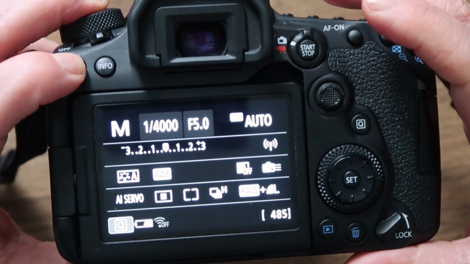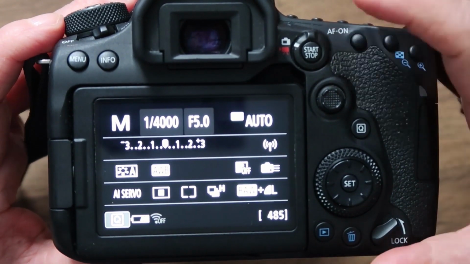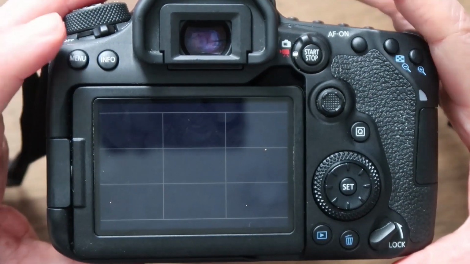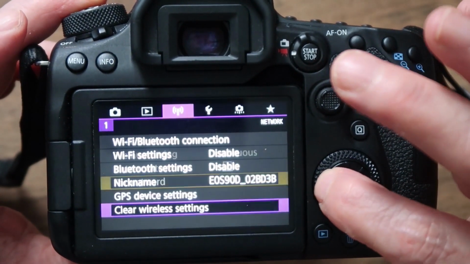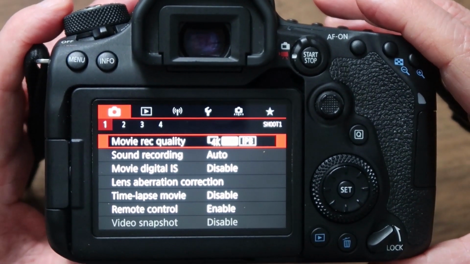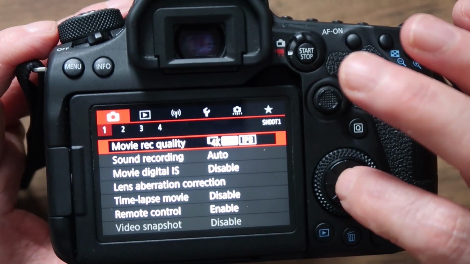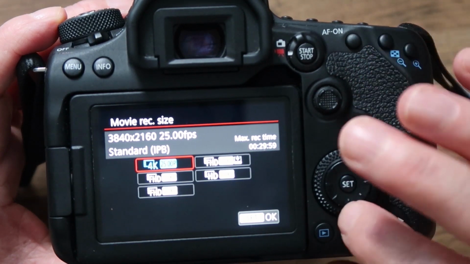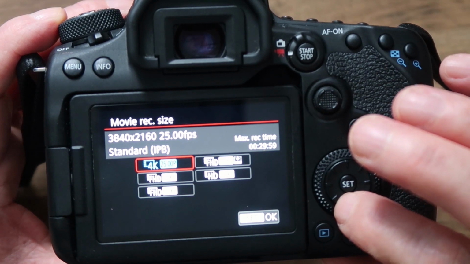So that is all the menu settings for the images, but we've got this set to images. So if we change that now to video, go in the menu settings for the video, so the menu settings for the video, if we click on to the first one on the first page, you can change the movies. This is the 4K 25 frames a second.